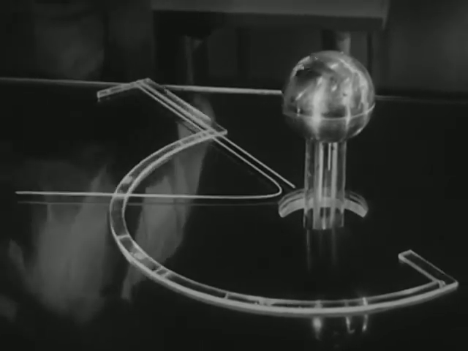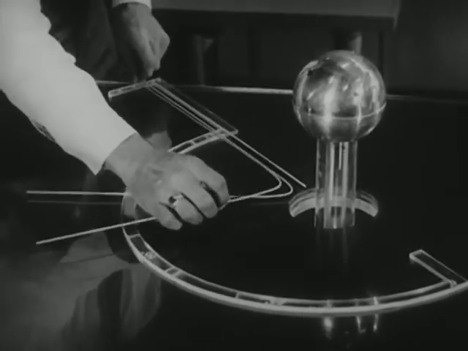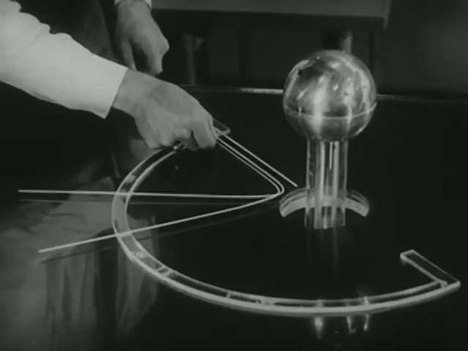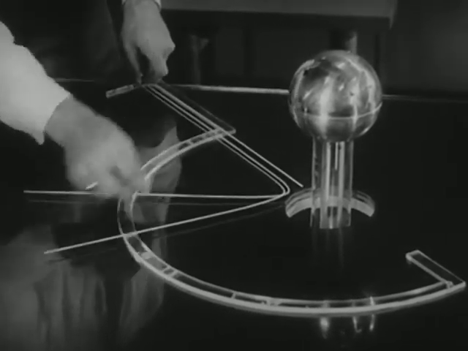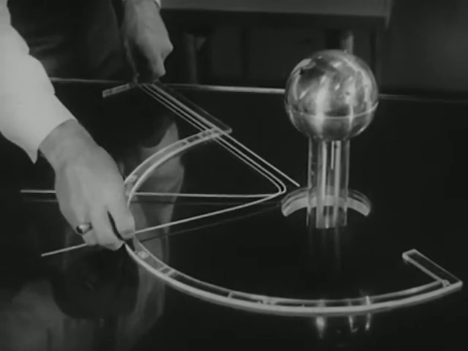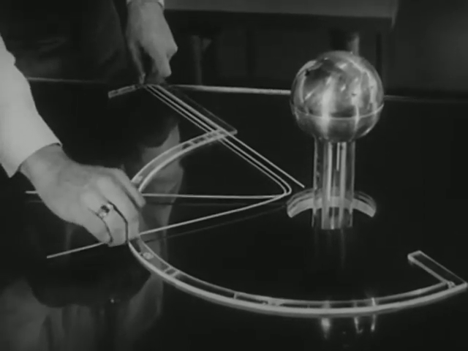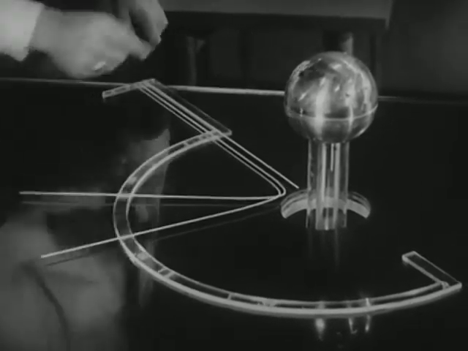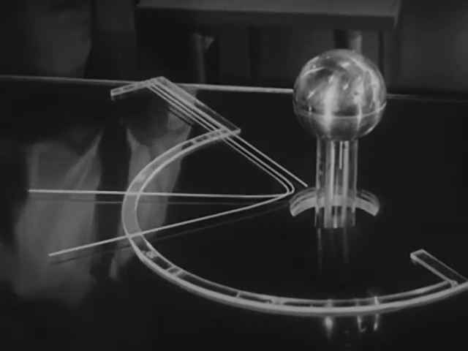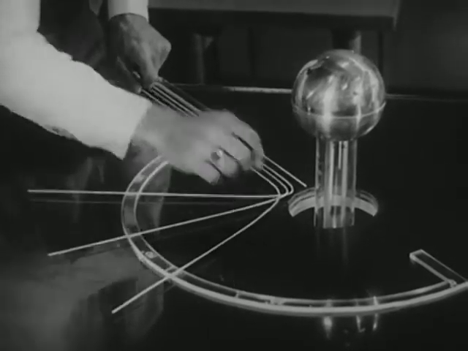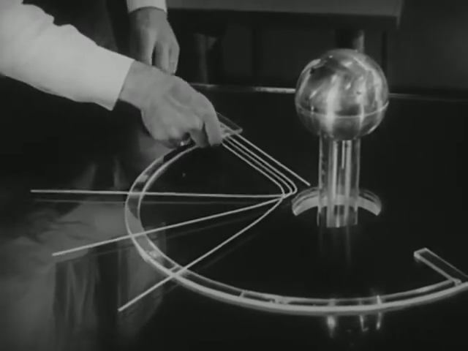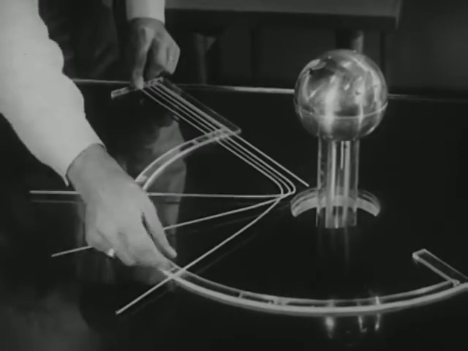Another one, approaching a little further off-center, as this does, will go through a lesser angle and come out here. Another one approaching still further out, like this, would come out here.